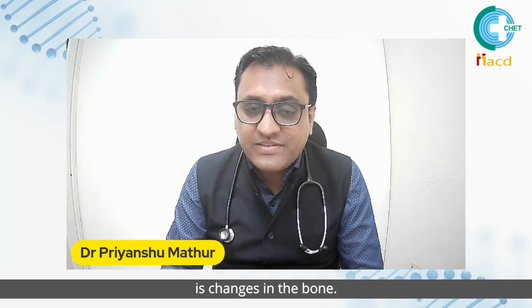Then the next important one is radiological tests. With MRI and X-rays, in the majority of mucopolysaccharidoses we can see dysostosis multiplex, that is, changes in the bone. In radiological images like MRI brain, we can see white matter changes, and combined white matter and gray matter degenerative disorders. We can figure out the changes.